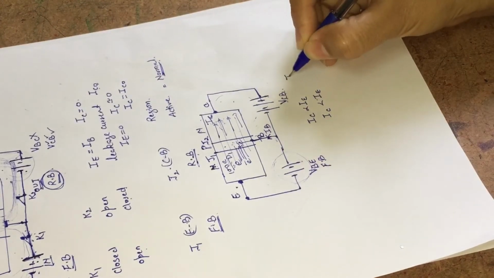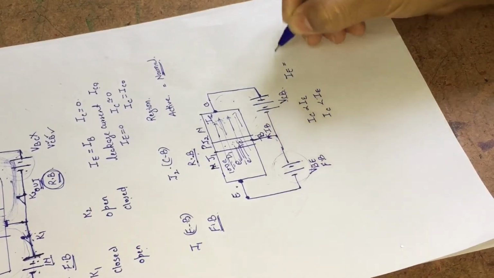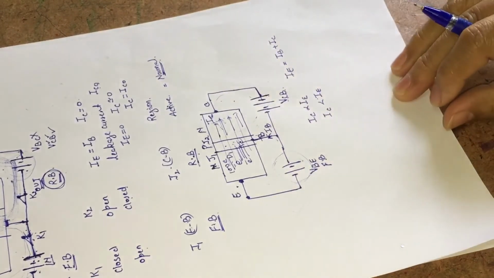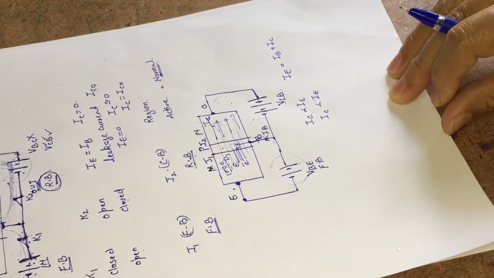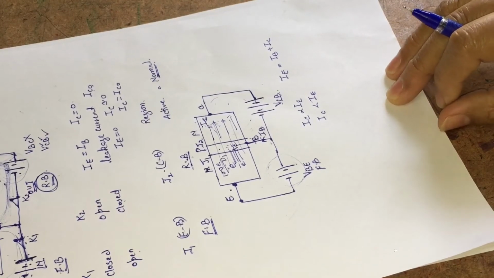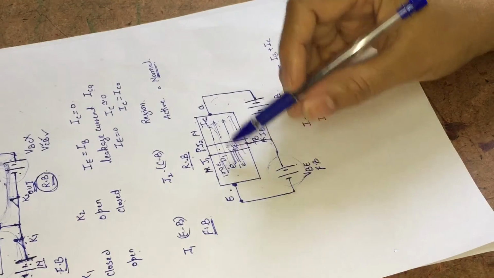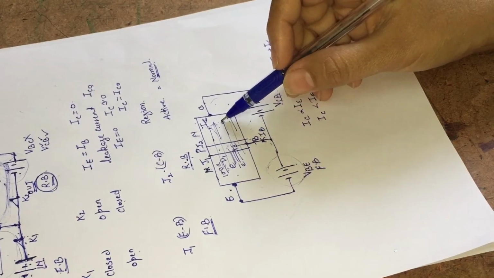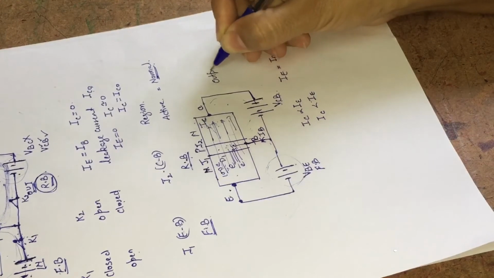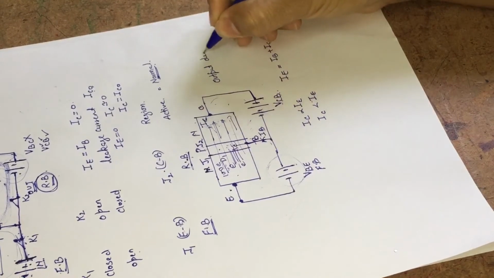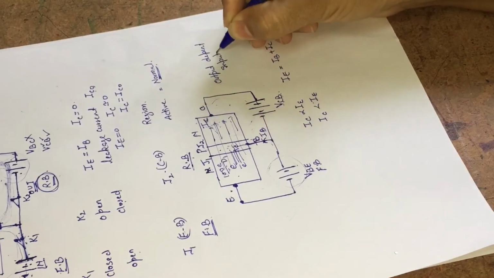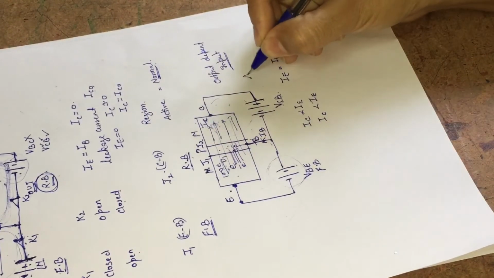As a whole, the total current, that is IB plus IC, collector current and base current, combine to give the total emitter current. And in this particular condition, the output side is totally dependent on the input side, which we require in our amplifiers.